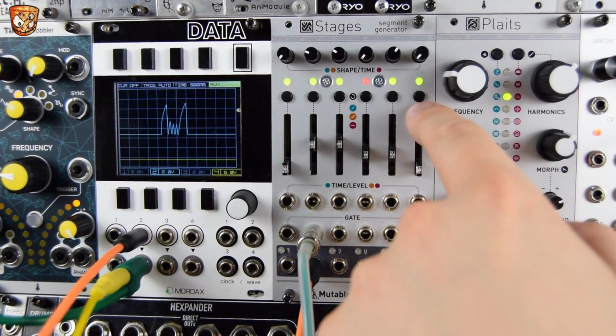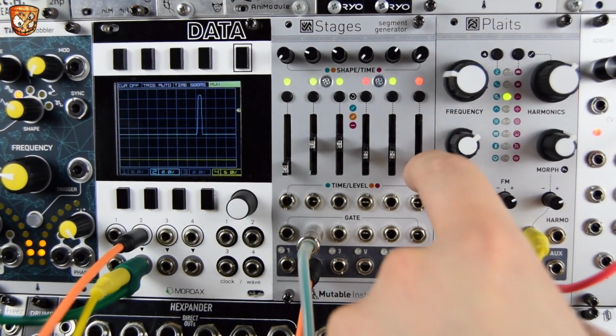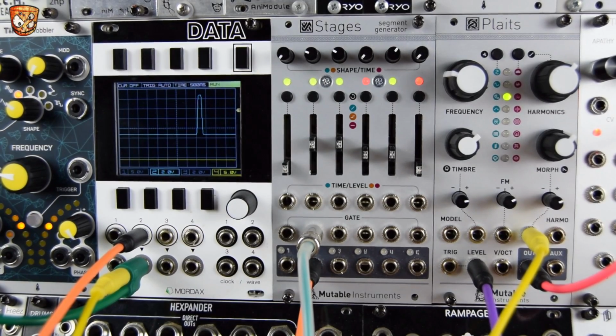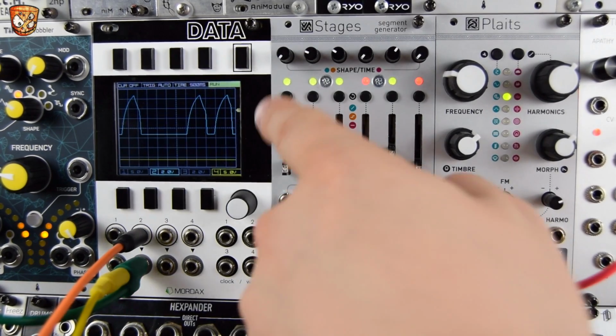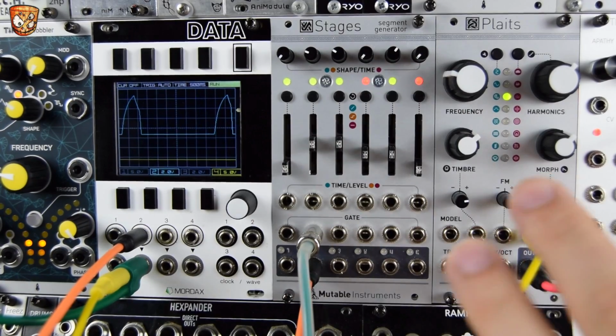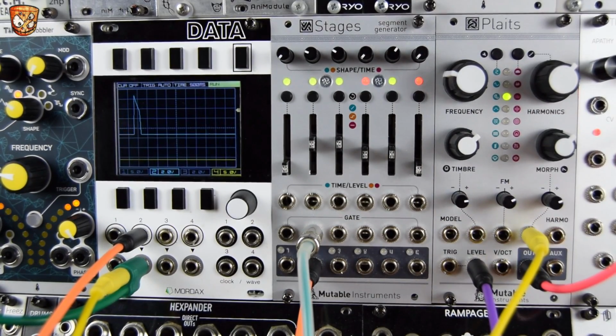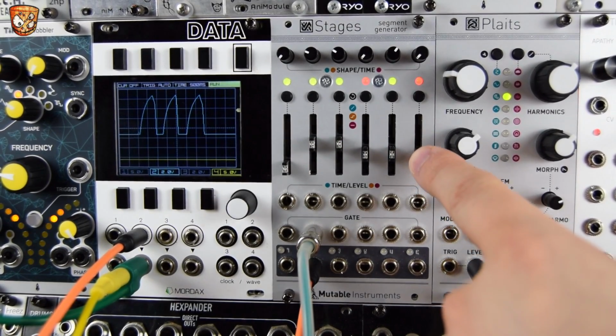Now with this as the red held mode and the level down, this will work like a normal ADSR. And my output is blue on Mordax data and modulating the level and some modulation on plats. But we can turn this level up.